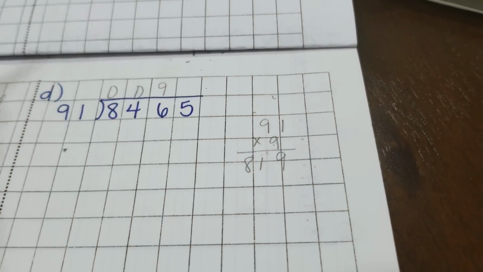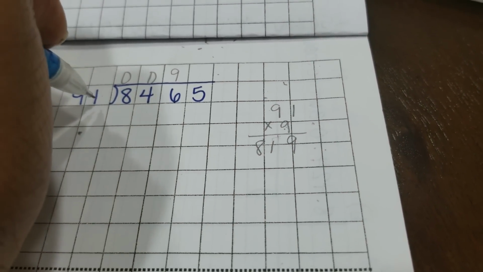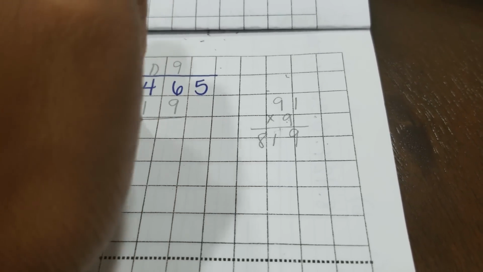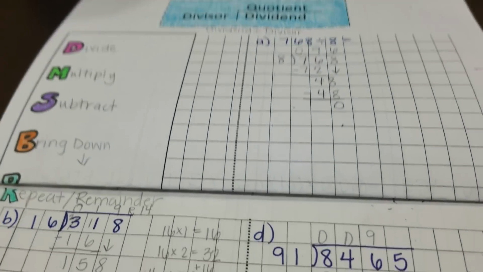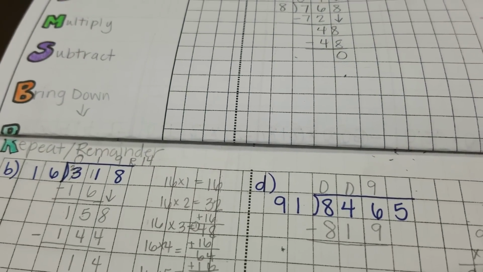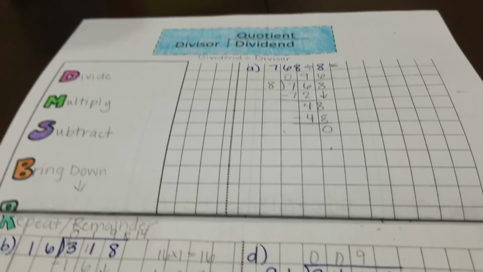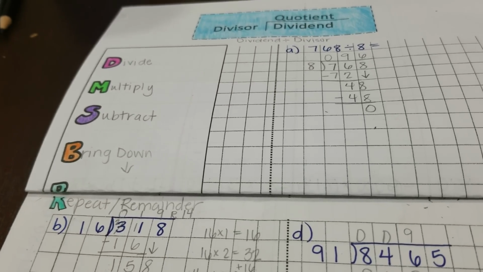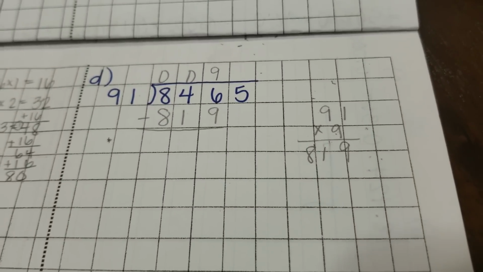So 9 times 91 is 819. Okay, that's our multiply. So we divided to figure out how many times we can get the 91 in. You're going to multiply. That's the 9 times 91. Our S is subtract. So let's go ahead and finish subtracting.